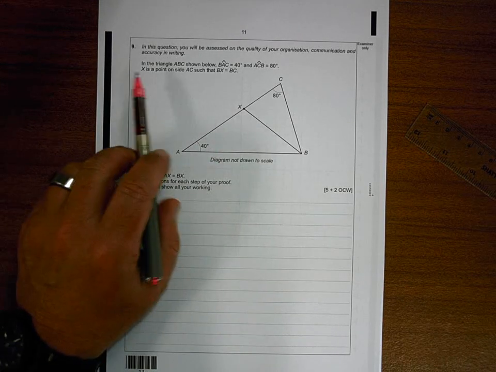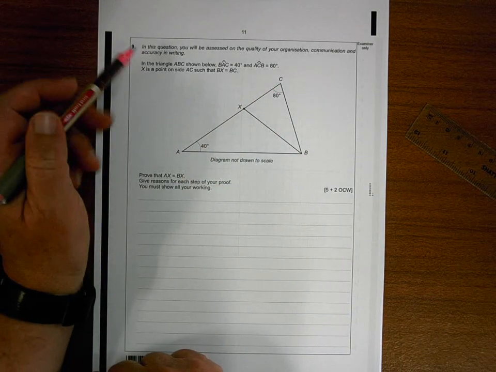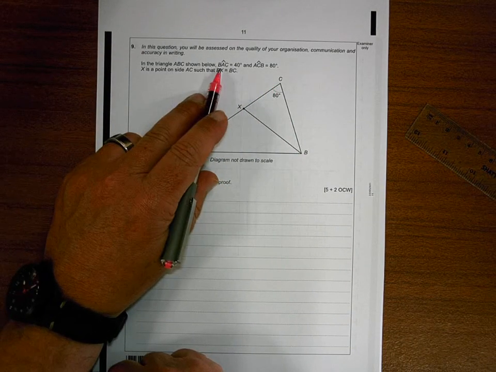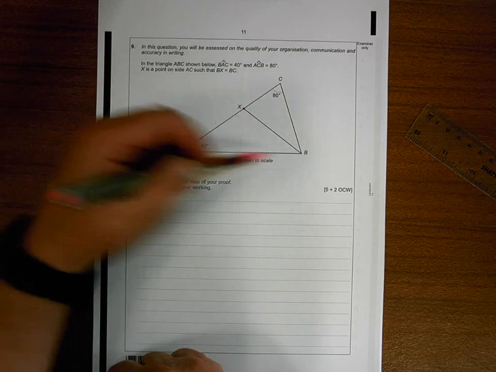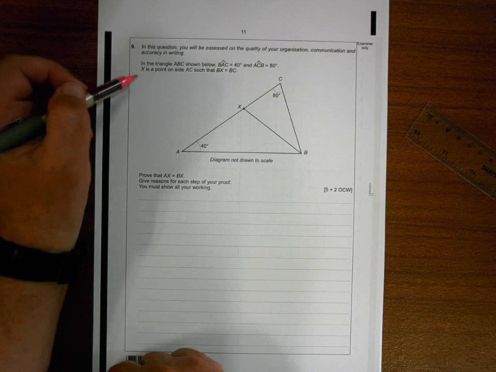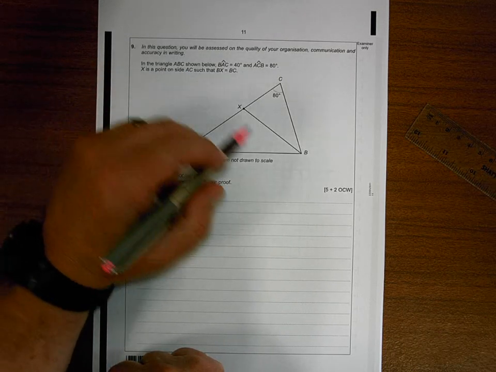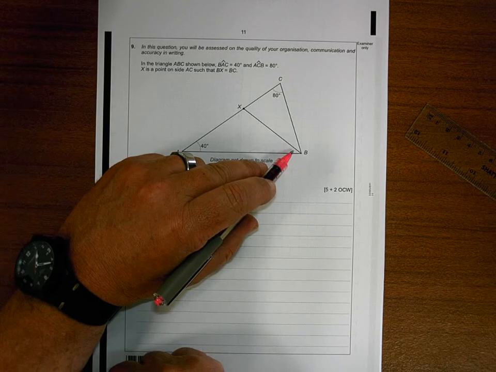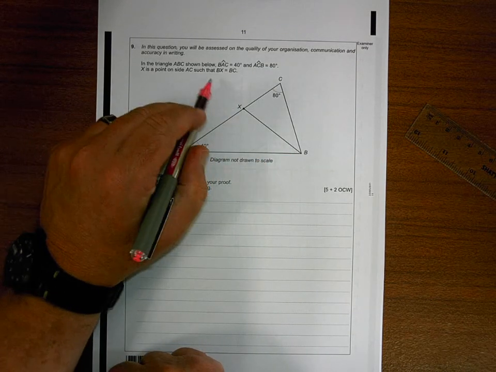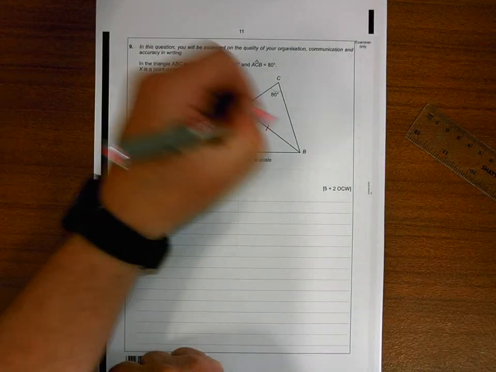In the triangle ABC shown below, BAC is 40, so B to A to C is 40, and A to C to B is 80. X is a point on the side AC, sorry, so there's AC, so that BX is equal to BC.